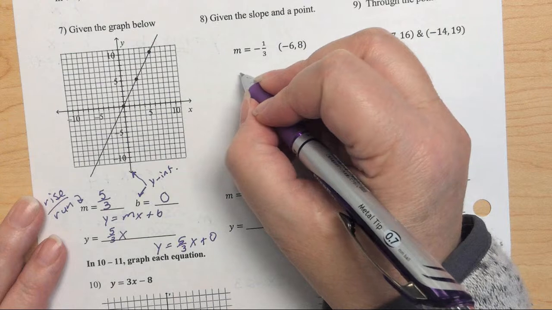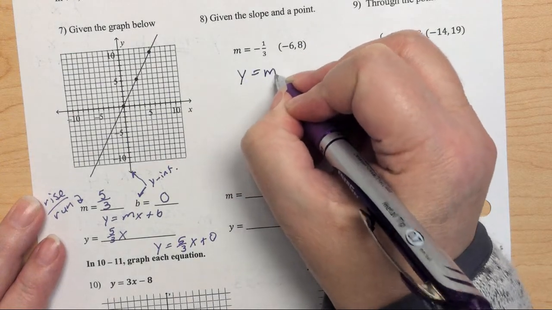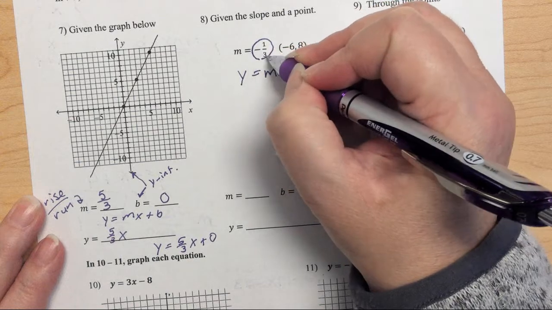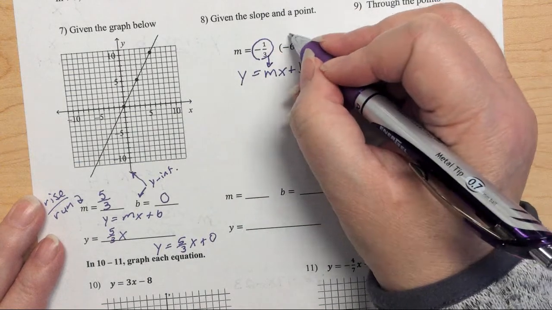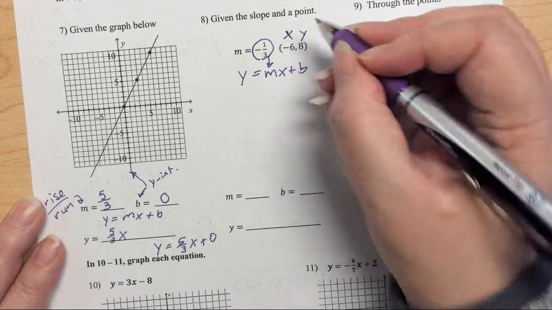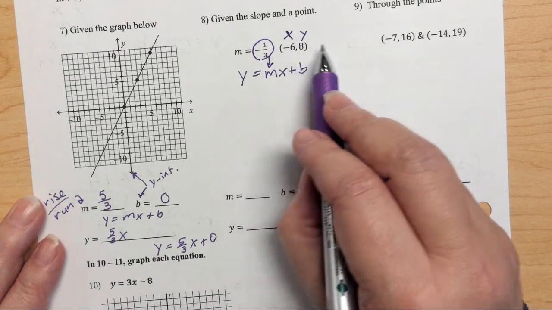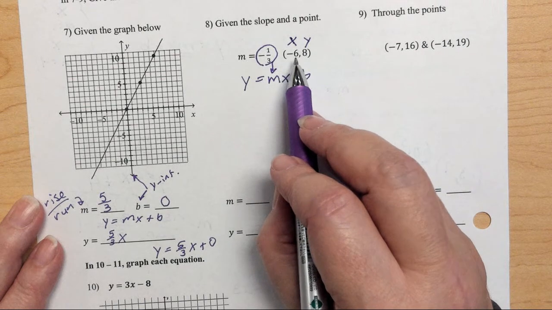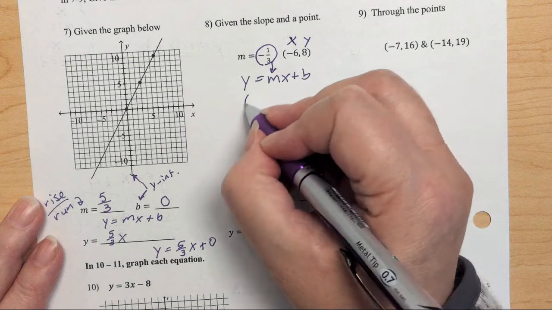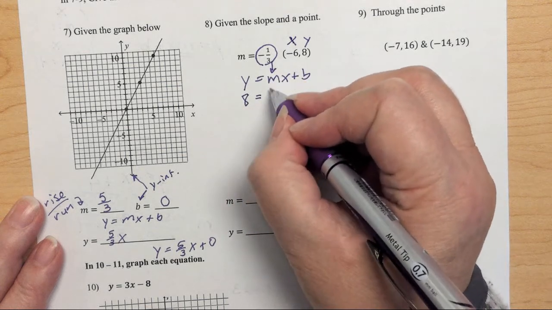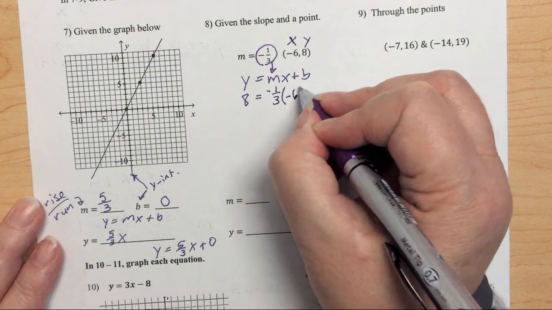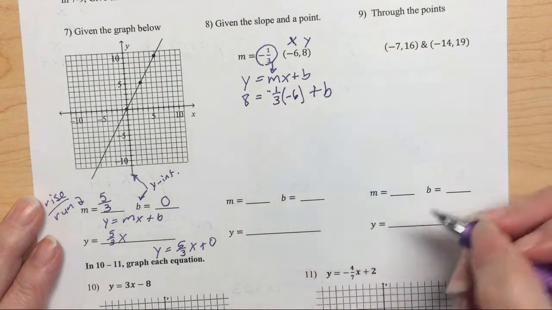So you always start with y equals mx plus b. We're putting this in for our m. This is alphabetical: x, y, z. We always think of it like the last three so you can get those in order. So your x is -6, your 8 is y. So y, which is 8, is equal to my -1/3 times x, which is -6, plus b.